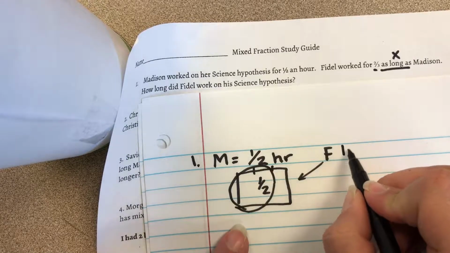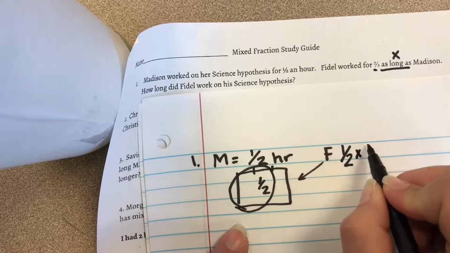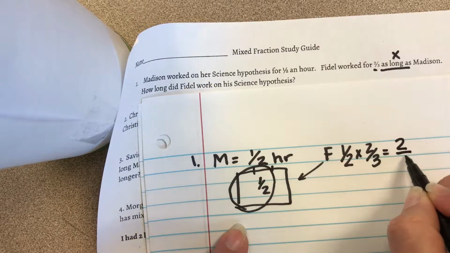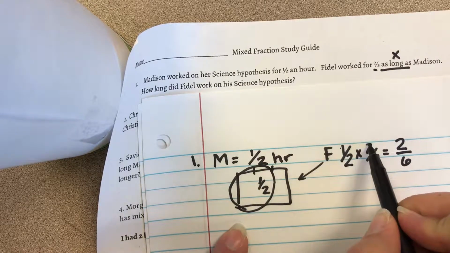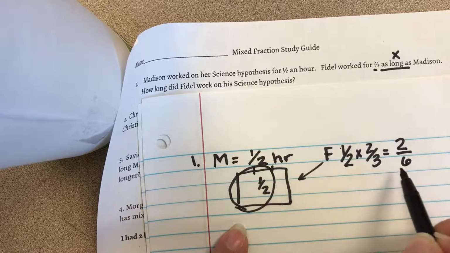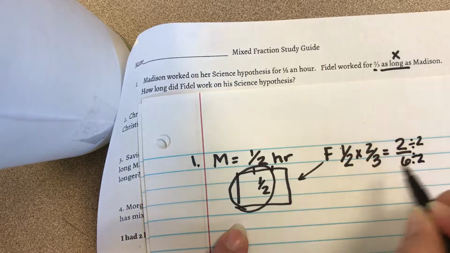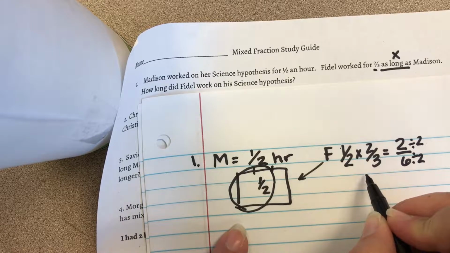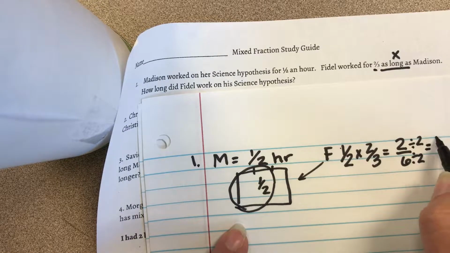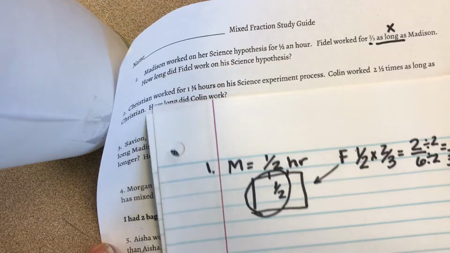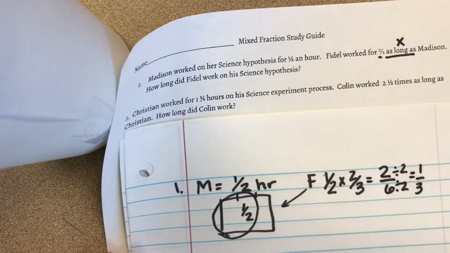So let's do it. A half times 2/3 equals 2/6, because 1 times 2 is 2, and 2 times 3 is 6. I do not find common denominators. 2 divided by 2 is 1, and 6 divided by 2 is 3. All right, I'm going to move on to number 2.